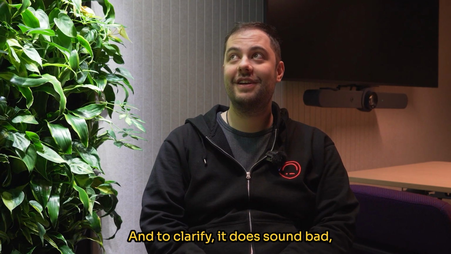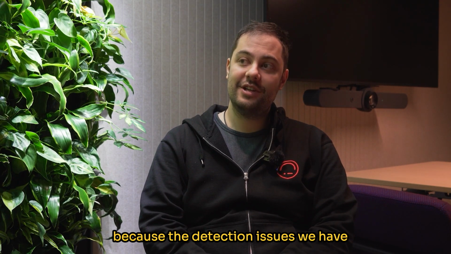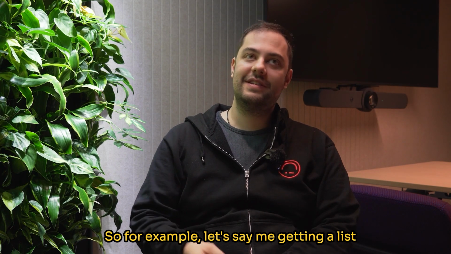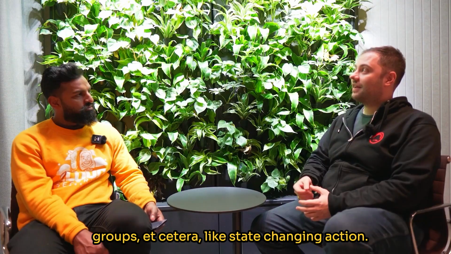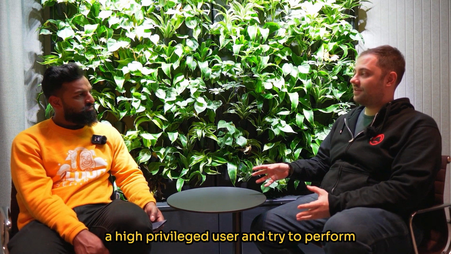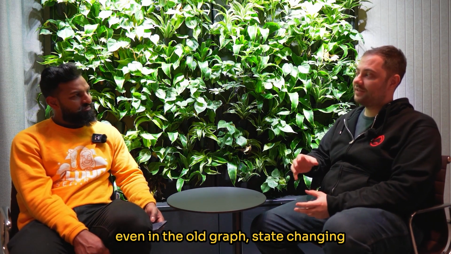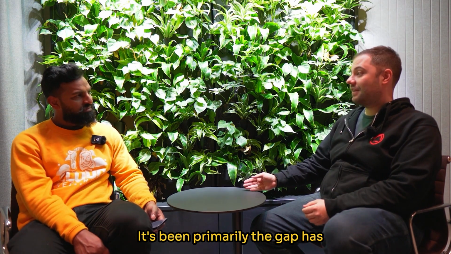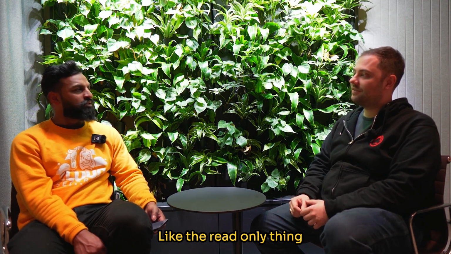And to clarify, it does sound bad, but it's not that bad realistically. Because the detection issues we have are for read events specifically. So for example, me getting a list of users in the tenant or getting a list of groups, etc. Not state-changing actions. If I manage to compromise a high privileged user and try to perform some changes within the environment, those will still get logged. Because even in the old Graph, state-changing activities have always been logged. The gap has always been in the enumeration, the initial access recon stages, like the read-only thing that you mentioned earlier.